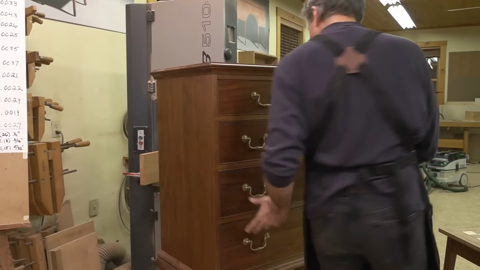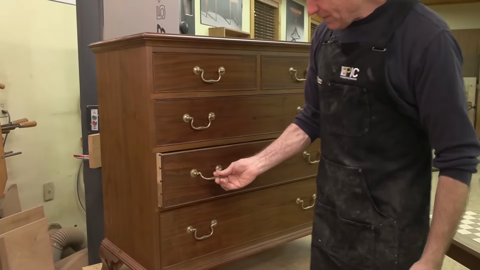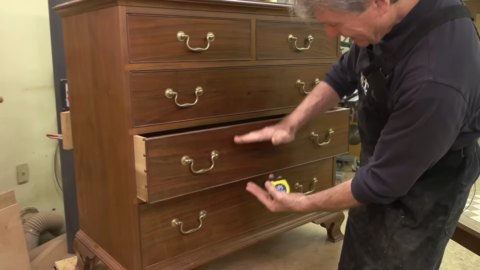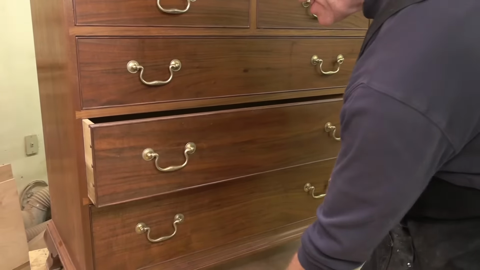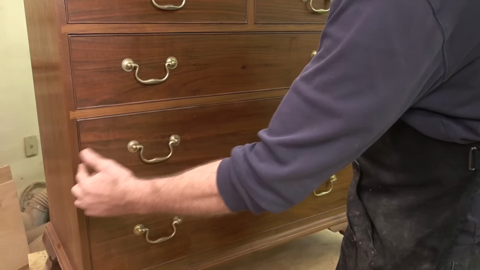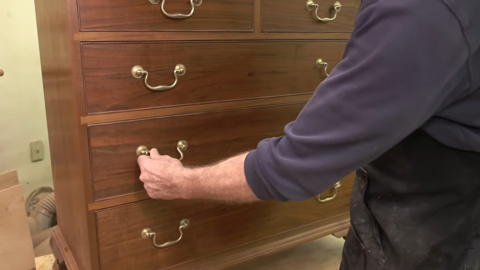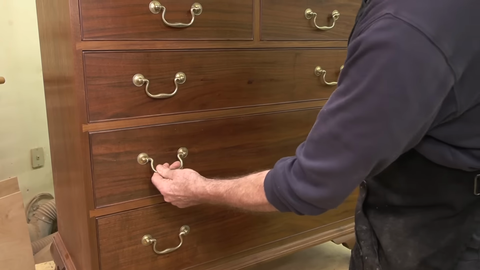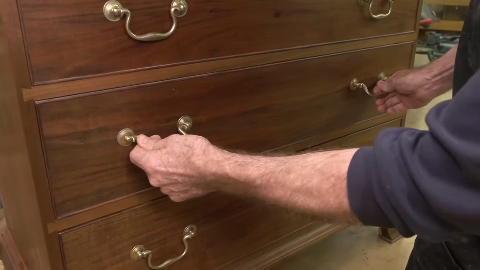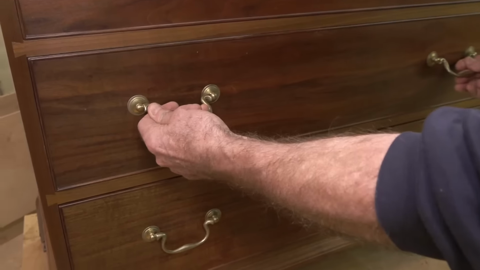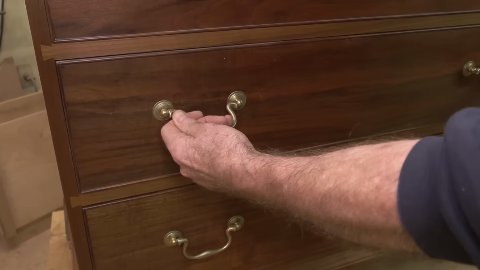So same with the drawer fronts. These are solid drawer fronts. They're expanding with the grain across the grain, but not in the length. That's why I don't worry about this sticking side to side. I fit those very close. Look at, I'm pushing side to side, and I'm getting almost no movement. But up and down, I have a tiny bit of movement there.